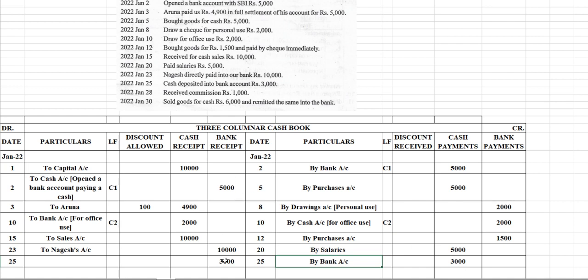That's why it is reducing here. Cash is increasing here. Why is it increasing? Because it is deposited in the form of cash into the bank. That's why in the bank it is increasing.